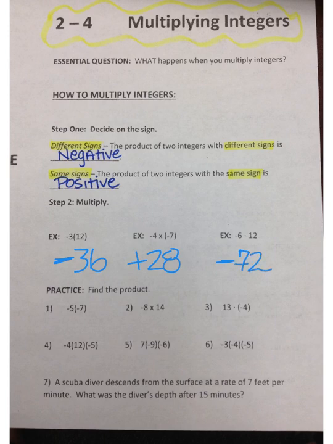Moving on, more practice. Number 1, signs are the same, and then I multiply, so I'm going to get 35. Next one, negative 8 times 14. Signs are different, so it's negative, and 8 times 14 is 112. 13 times negative 4, signs are different, so it's negative. 13 times 4 is 52.